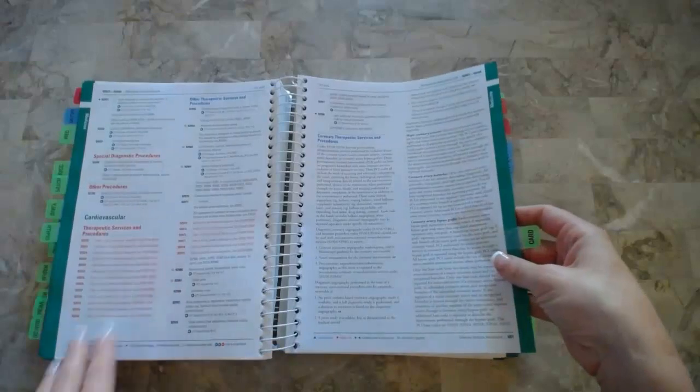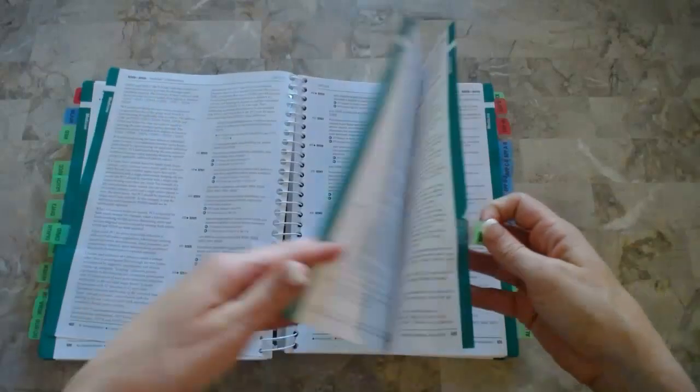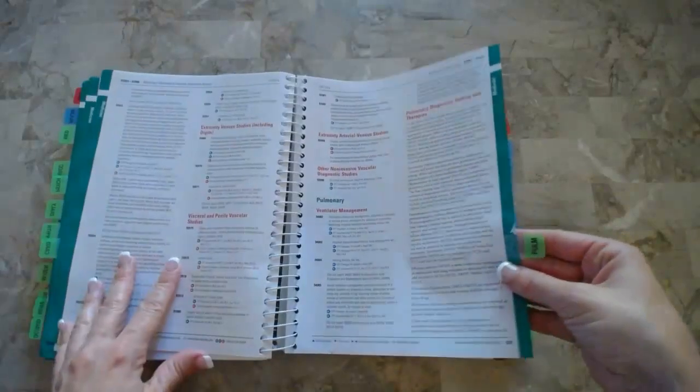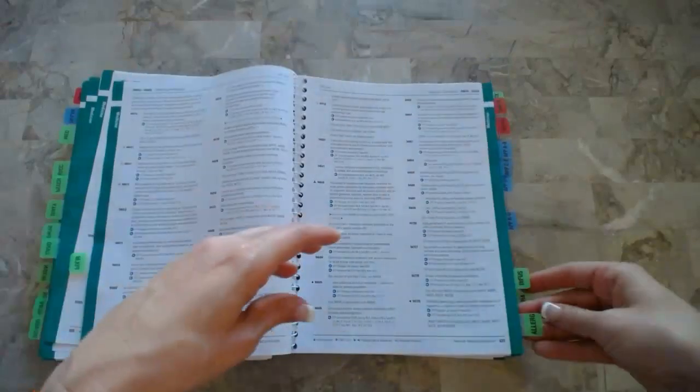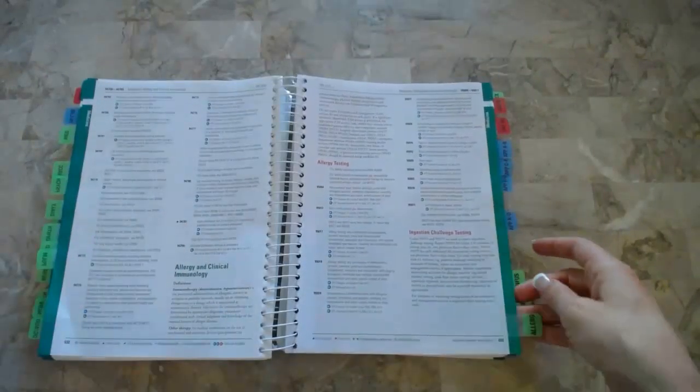Our next section is cardio, for cardiovascular. And we have pulmonary. Pulmonary is on 629. Our next section is allergy. Allergy and clinical immunology.